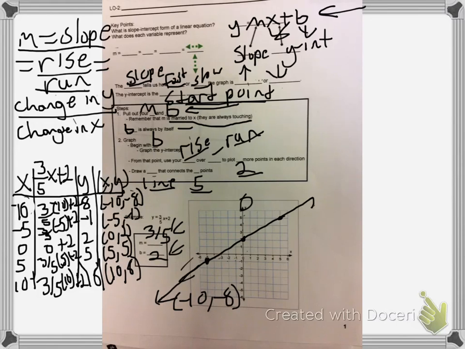And I also have 3 over 5 times -5. Notice I can cancel out my 5s. I get -1. Times 3 is -3, plus 2 is -1. So I have -5, -1. We've already had that point plotted. Then 0: 0 plus 2 is 2. That's my y-intercept, 0, 2. That was the point we just talked about. And for 5, cancel that, get 1 here. 3 times 1 is 3, plus 2 is 5. So we got 5, 5.